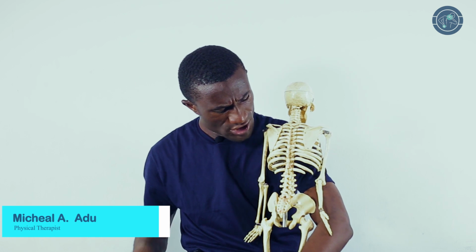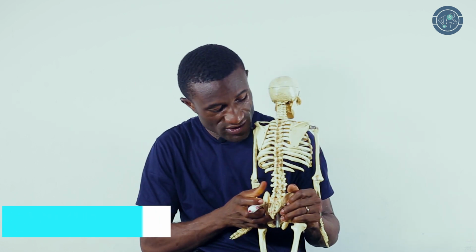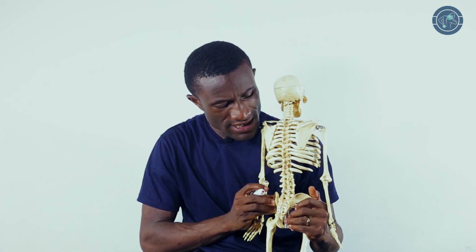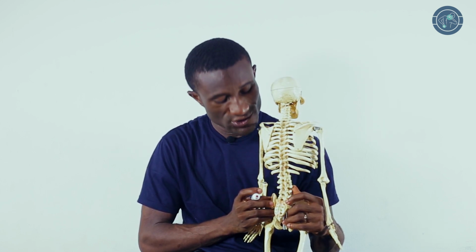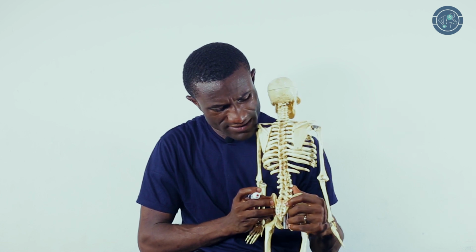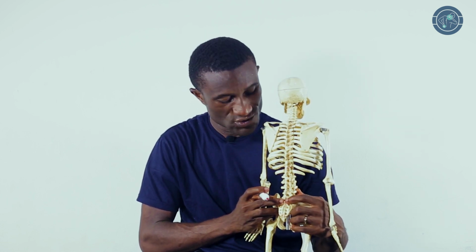So in order to conduct Schober's test, you need a few things. One of the things that you need is a marker, and the second most important thing you need is a tape measure. One of the landmarks that you are going to use is the posterior superior iliac spine. Most commonly, if you want to identify the posterior superior iliac spine, you can palpate the dimple of your patient. When you palpate the dimple, you trace it medially, and that should be your first landmark.